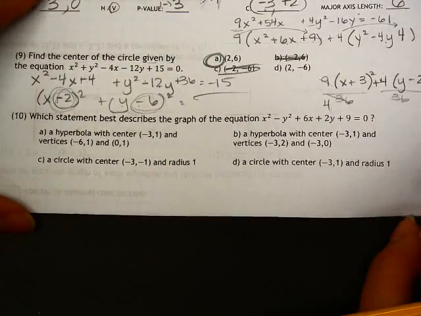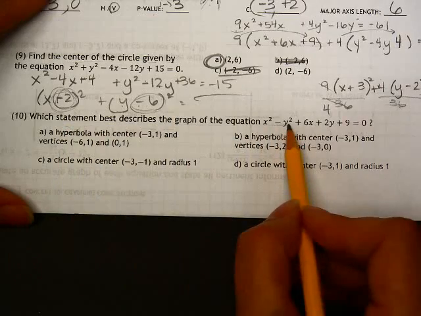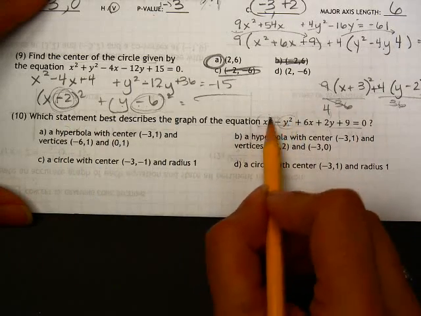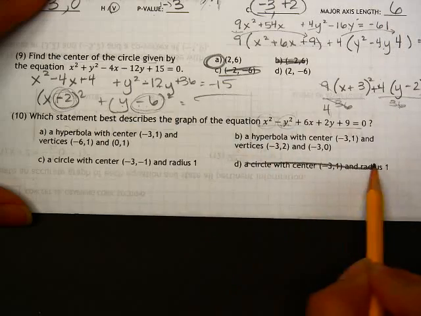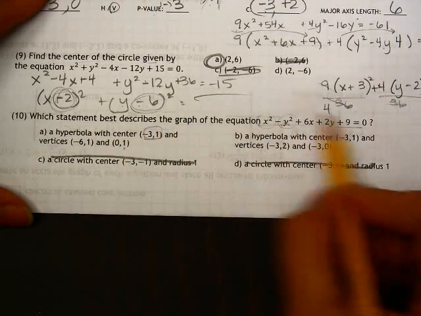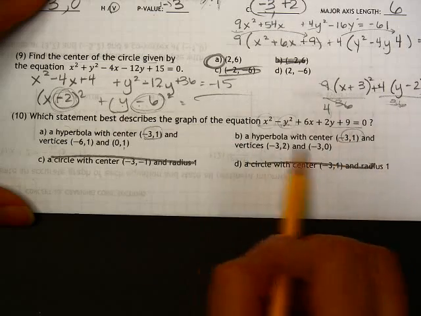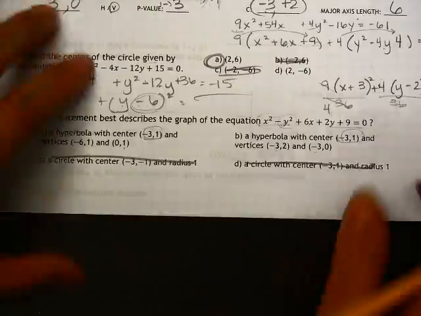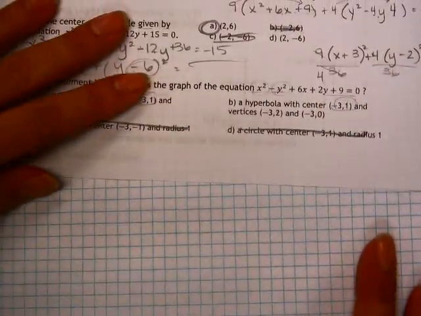Here's our last one here. The statement which best describes this little dude here. So these are the same coefficient, but they're different signs. So circle is out. It's one of these guys here. It has the same center, but it does have different vertices. So we want to go ahead and check that out a little bit. And so I do need to put it into graphing form.